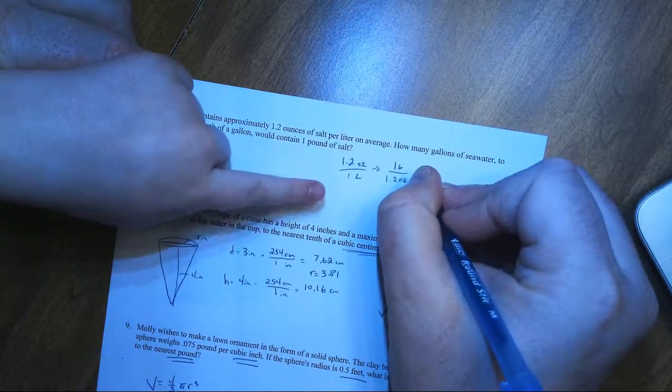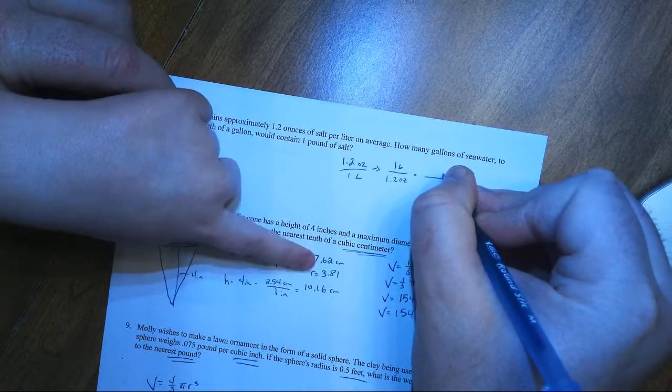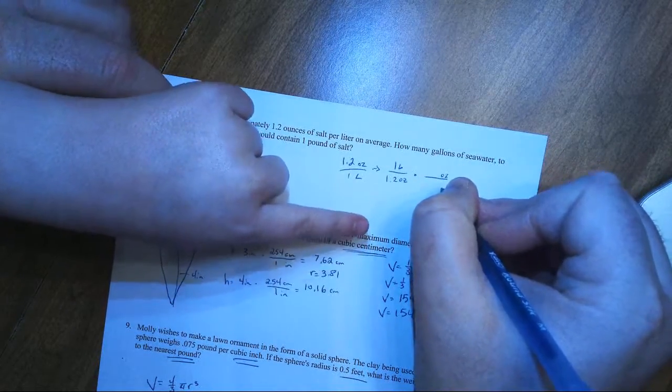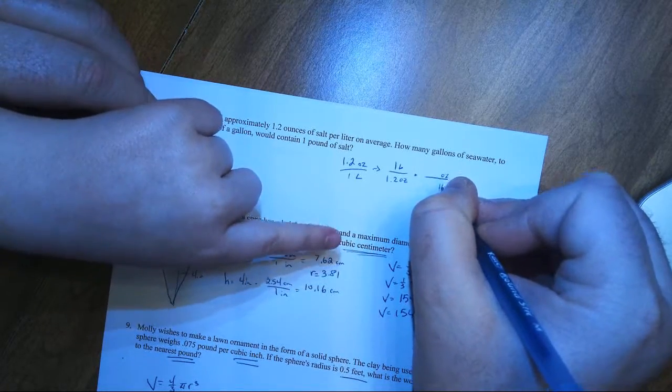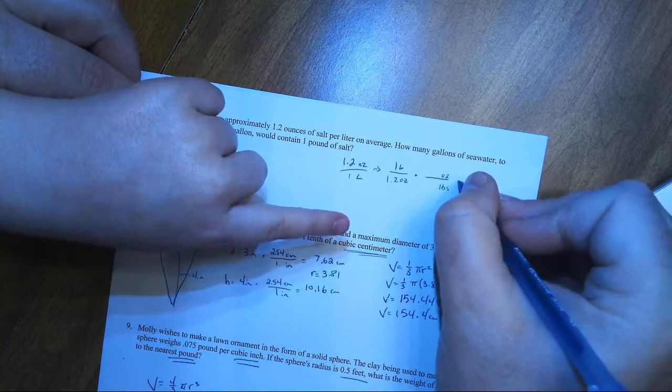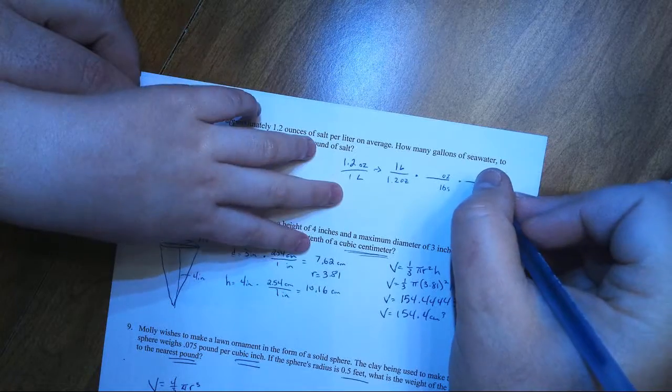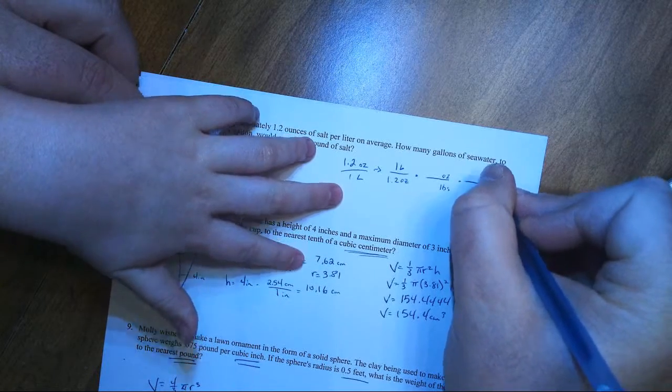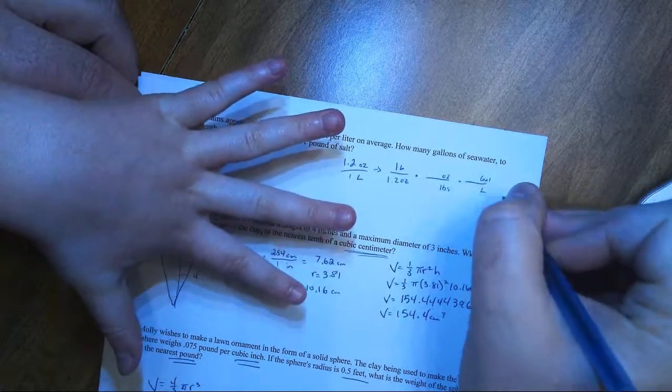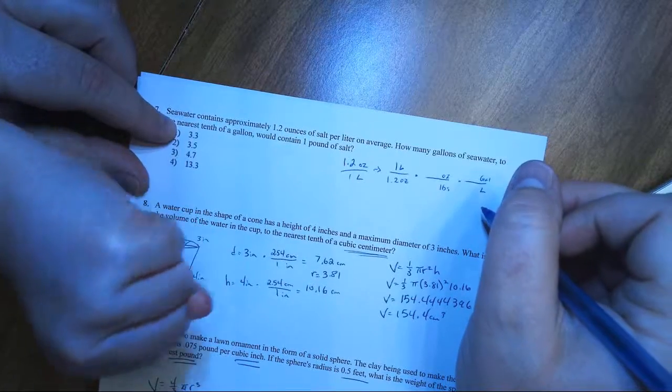And then you're going to do your conversion. So multiply to get rid of the ounces first. We want to turn ounces into pounds. And then you want to multiply to convert the liters into gallons. So liters on the bottom, gallons up top. Okay? And then you guys will be on your way.